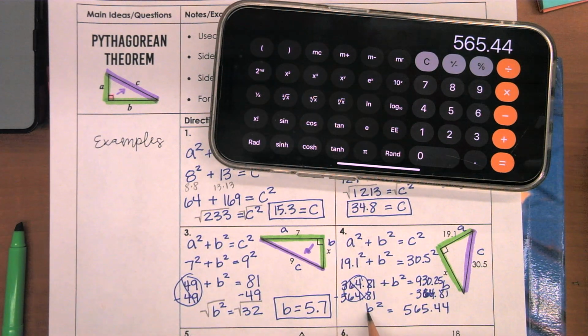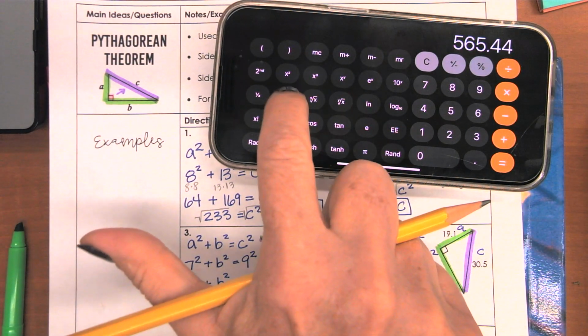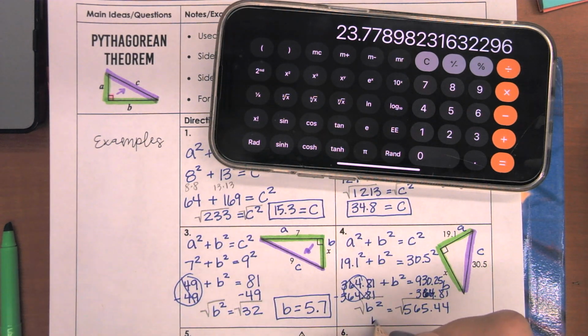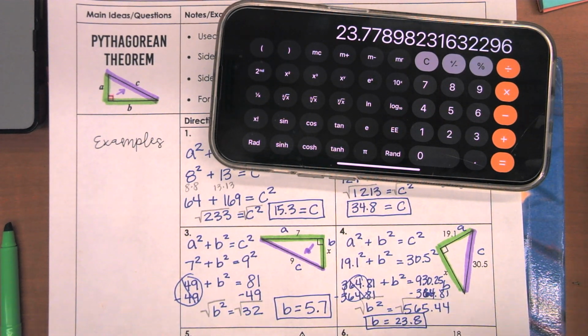And remember again, I'm not looking for b squared, I'm looking for b, so I'm going to square root both sides, hit my square root button, and this is going to round. B is 23.8. Okay, go ahead and try a few on your own, and then check with me and we'll check your answers.